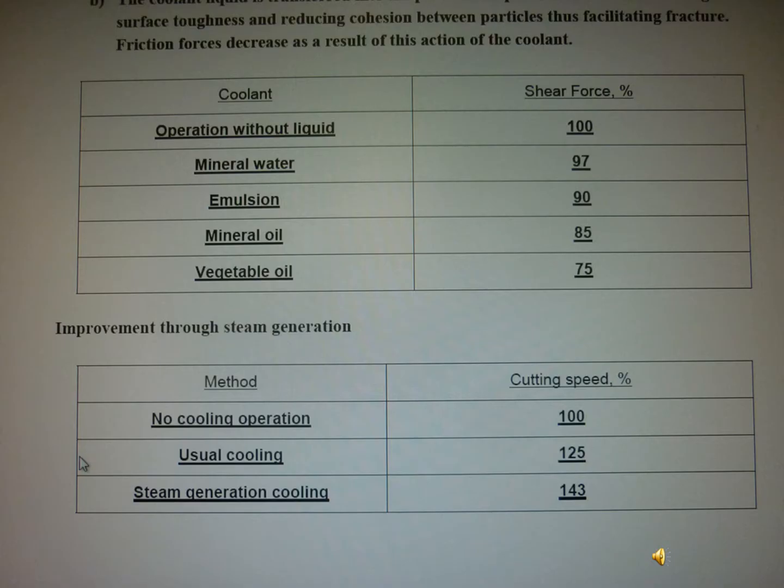So here you can see the types of coolant and also the shear force percentage. The operation without fluid, the shear force is 100%, mineral water 97%, immersion 90%, mineral oil 85%, vegetable oil 75%. The improvement in cutting speed with no cooling operations is 100%, usual cooling 125%, and the swing operation cooling 143%. Those are the kinds of coolant and the shear force percentage and the cutting speed percentage.